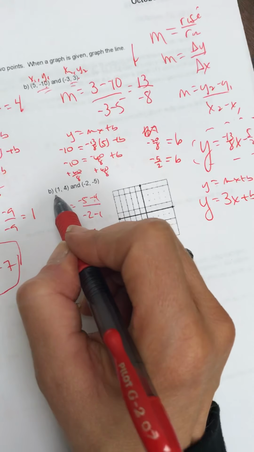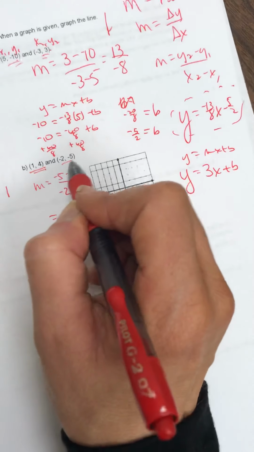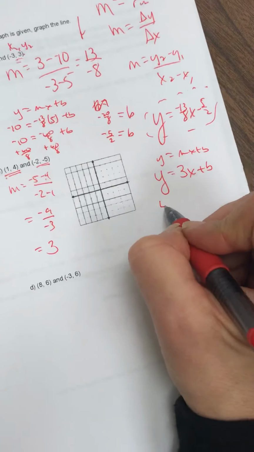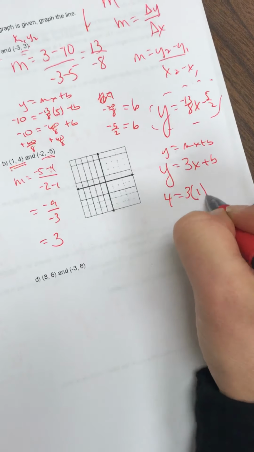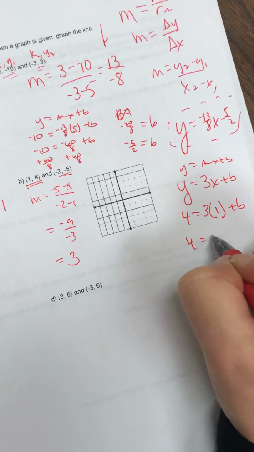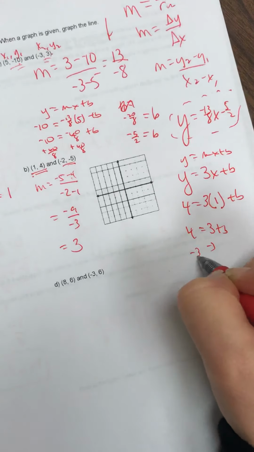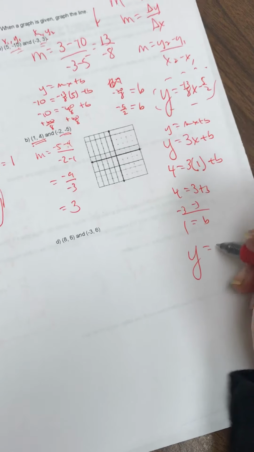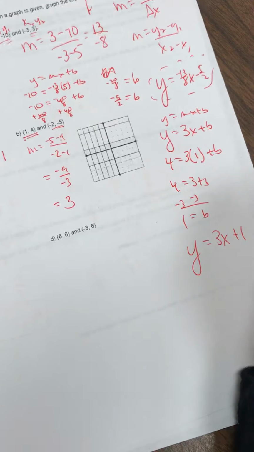If you're ever struggling with which point to pick, the fewer negatives you deal with, the less likely you are to make mistakes. So I'm going to put in 4 for y. This is 3 times 1 plus b. 4 equals 3 plus b. Subtract 3. b equals 1. Final answer here, y equals 3x plus 1.